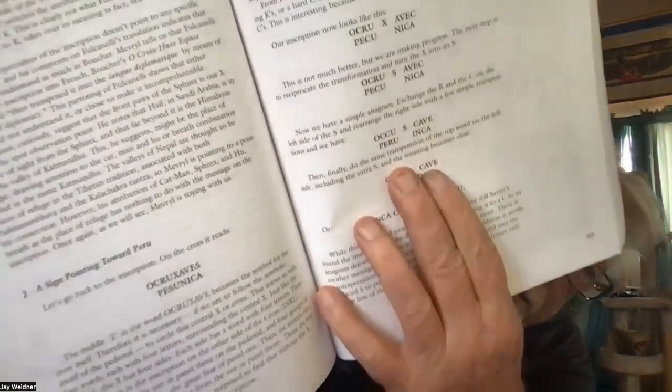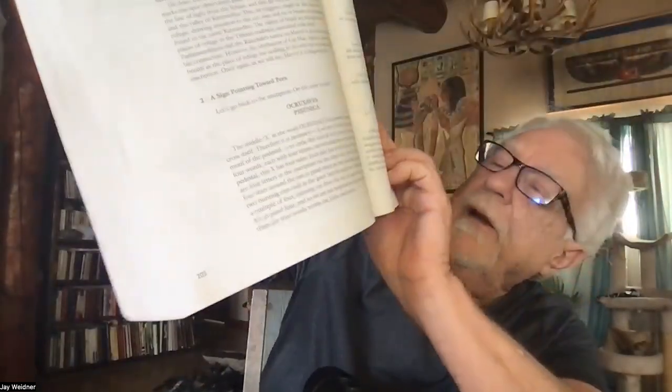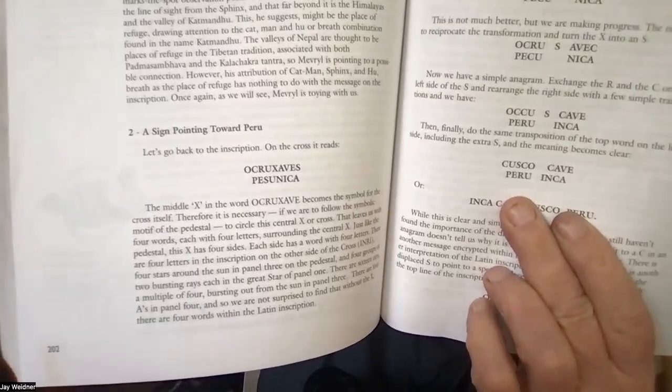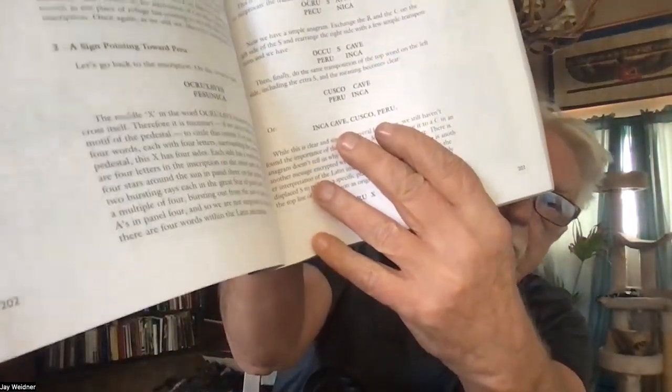Now we have a simple anagram. Exchange the R and the C on the left side of the S and rearrange the right side with a few simple transpositions. And we have, this is the first of them. Then finally, do the same transposition of the top word on the left side, including the extra S, and the meaning becomes clear. And we get this. Cusco, Inca Cave, Cusco, Peru. Again, Inca Cave, Cusco, Peru.